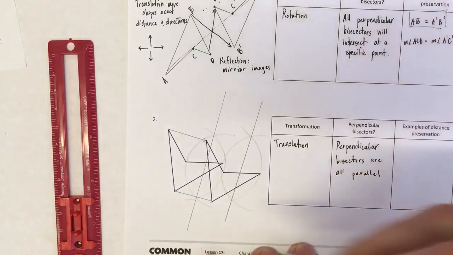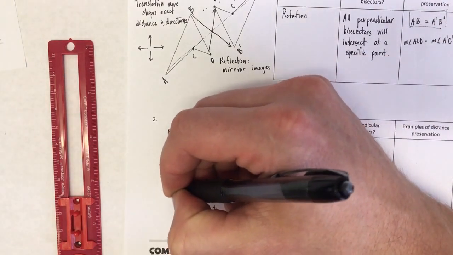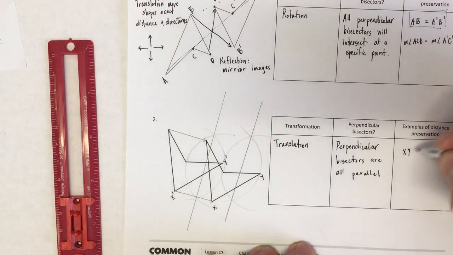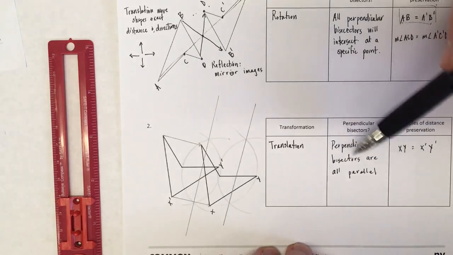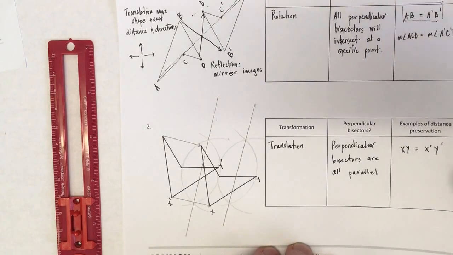So what distances were preserved? Let's just call this x, this y, this x prime, this y prime, and we can say that xy is equal to x prime y prime. And that's what they mean by that. Okay, but the big takeaway is really what do the perpendicular bisectors do for our translation? Well, they're parallel to one another.